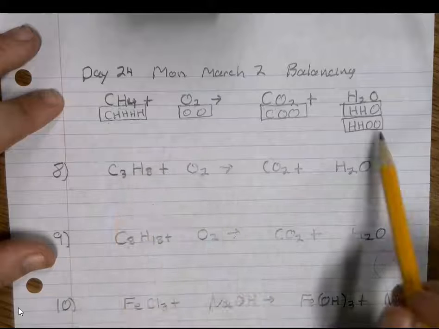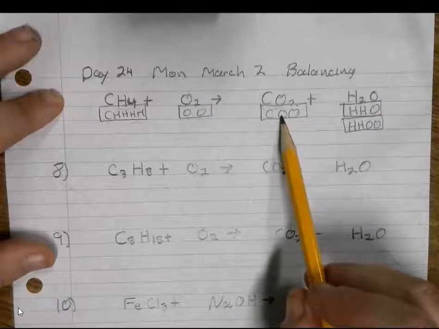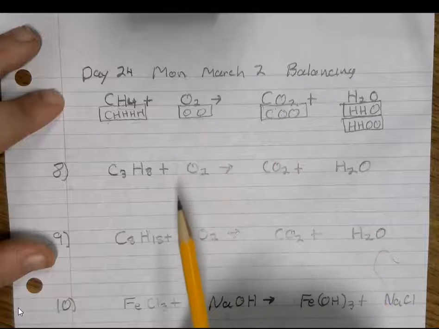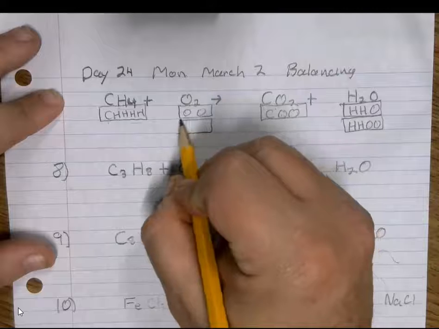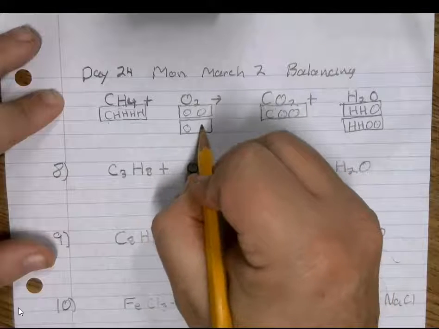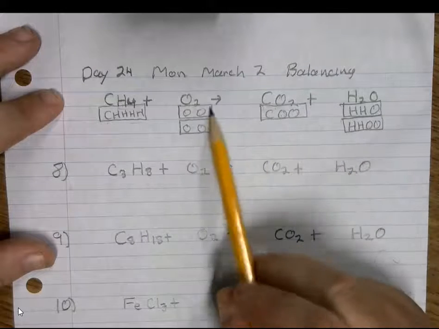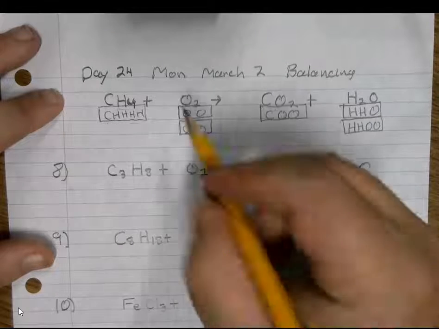Carbon's already in balance, and oxygen we have 1, 2, 3, 4, 5, and here we have 1, 2. So we're going to have to add a box because we have 5 on the right and only 2 on the left. So we add those, and now we have still 1, 2, 3, 4, 5, and 4 here. So we still have fewer on this side, so we have to add another box there.